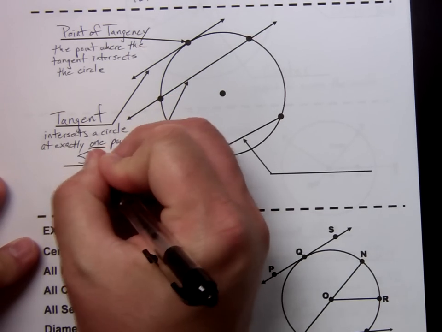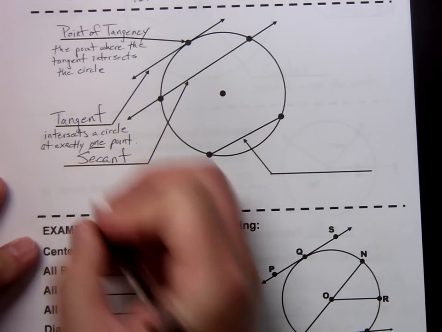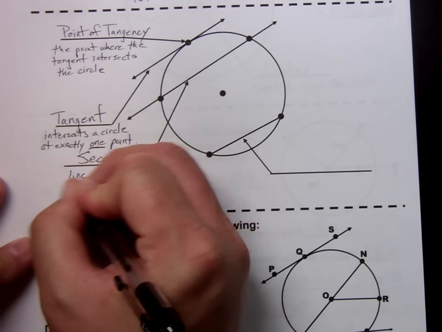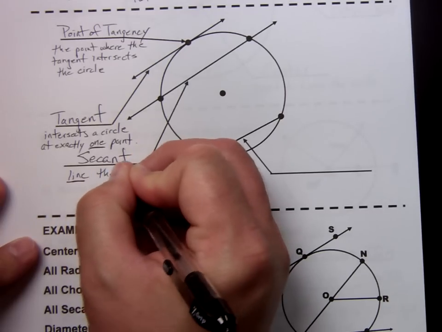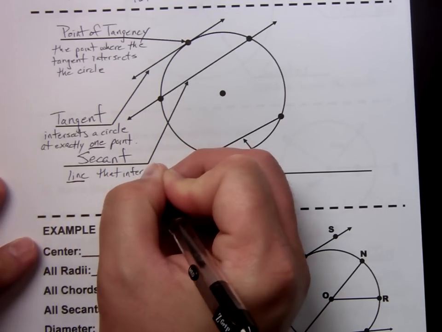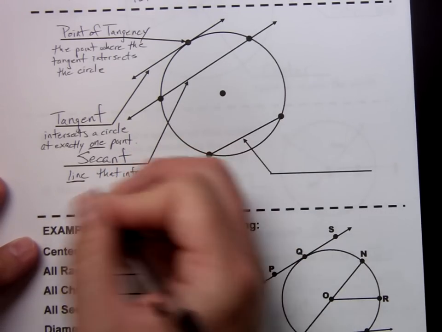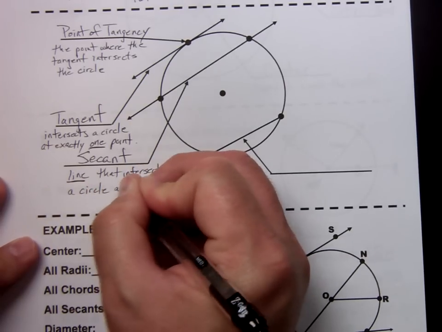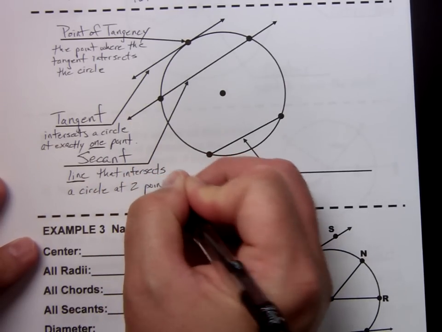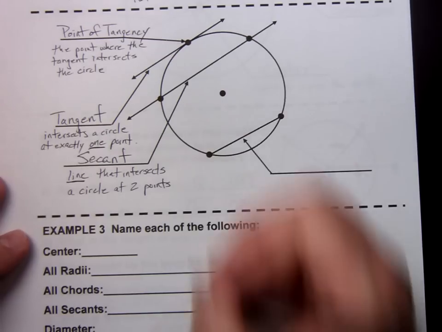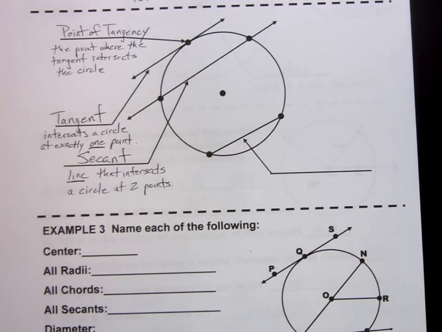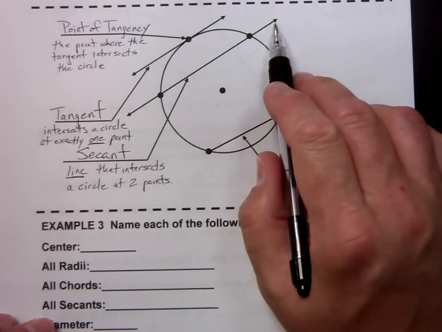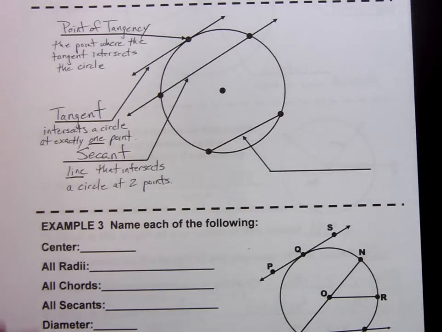This is called a secant. A secant is a line that intersects a circle at 2 points. Very important that a secant is a line. It has to be a line, so that means it has to continue on to infinity in both directions.